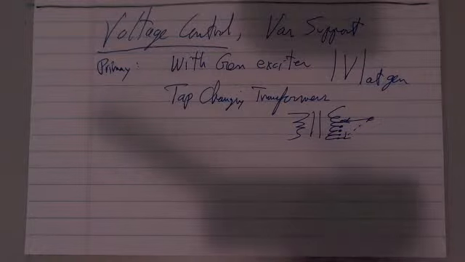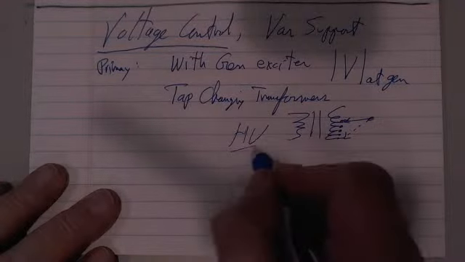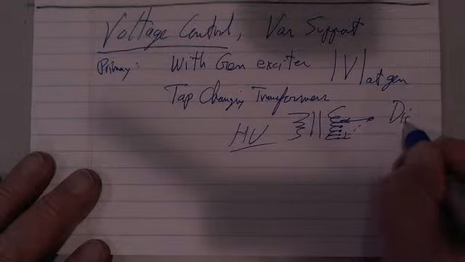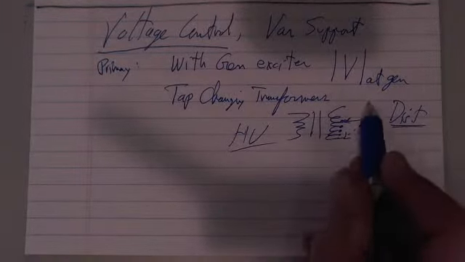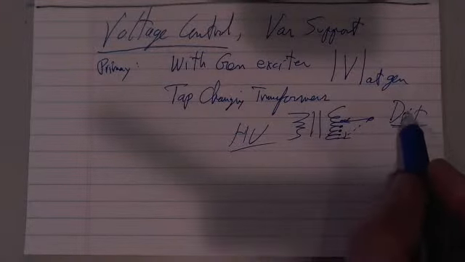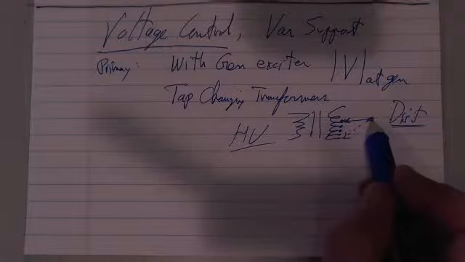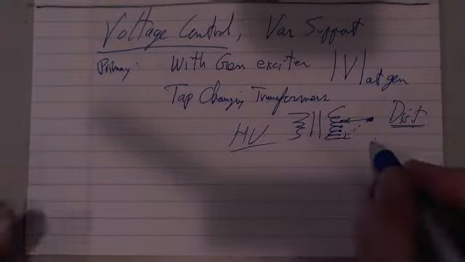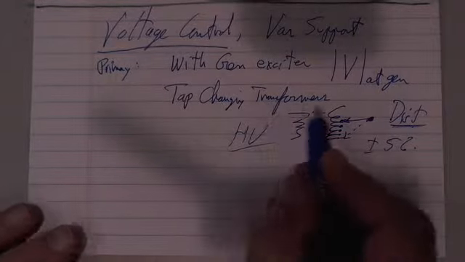And this is usually done, this is the high voltage side, and this is low voltage or distribution side over here. And that controls the voltage. If the voltage is varying on the high voltage, I can hopefully keep it within that desirable plus or minus 5%. So that's another.